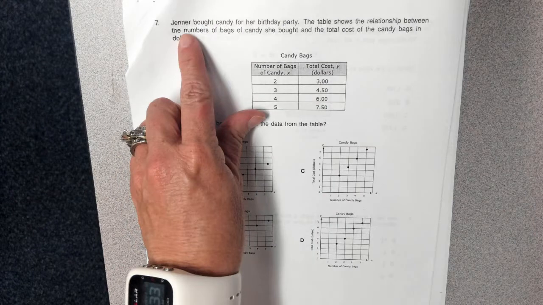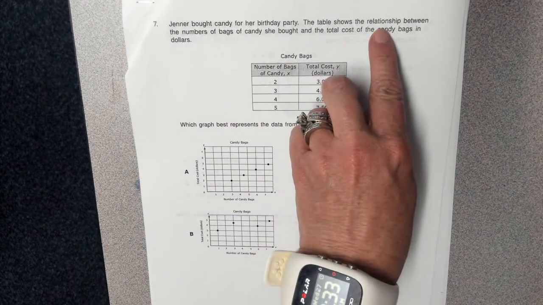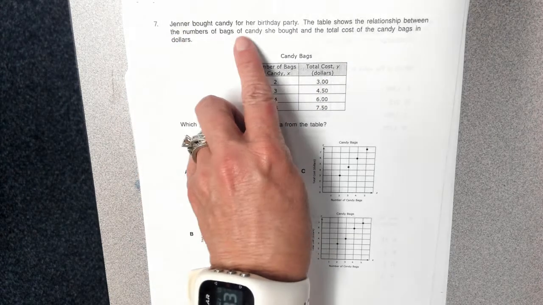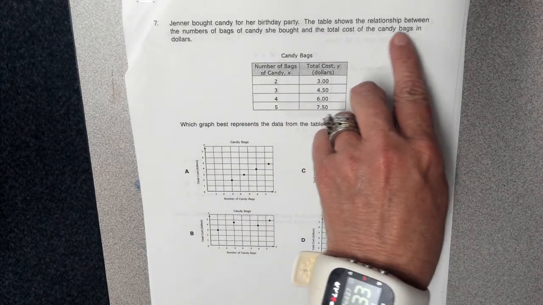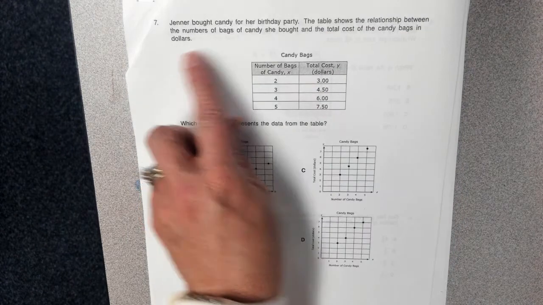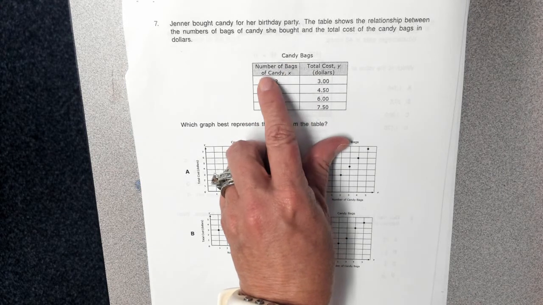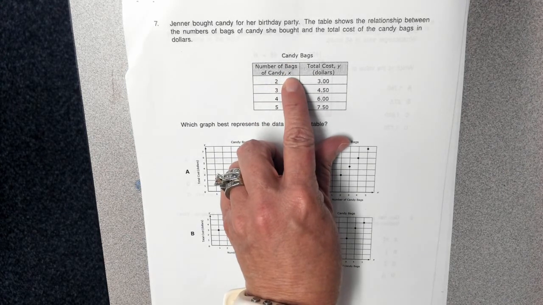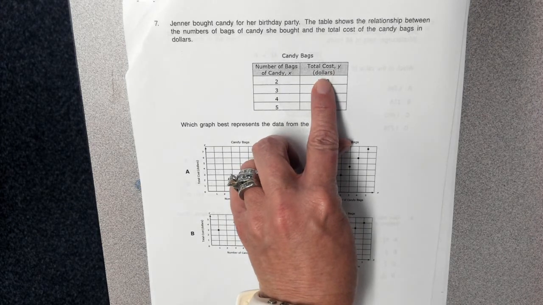Number 7. Jenner bought candy for her birthday party. The table shows the relationship between the number of bags of candy she bought and the total cost of the candy bags in dollars. Our chart says candy bags. Number of bags of candy is represented by X. Total cost Y in dollars.